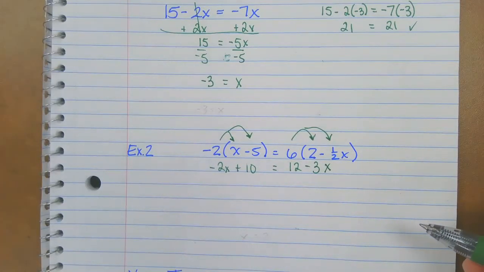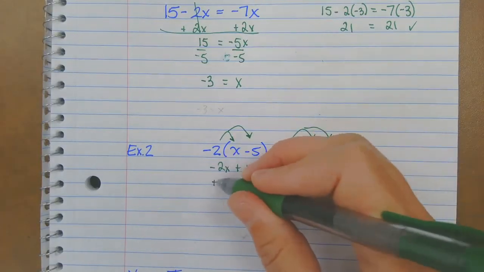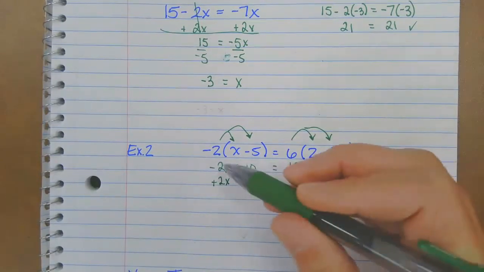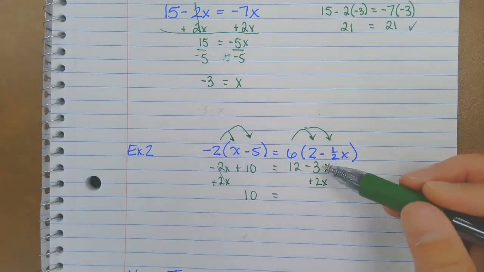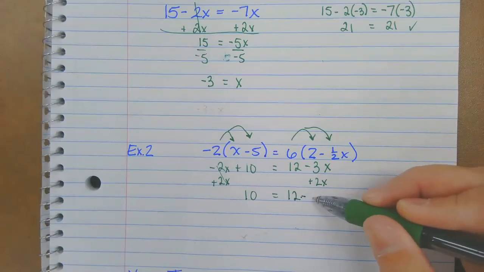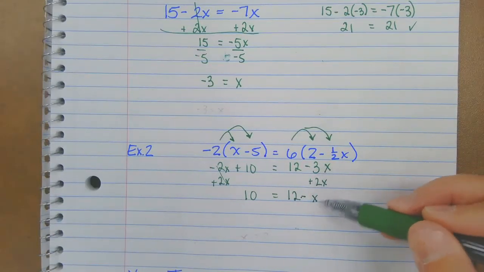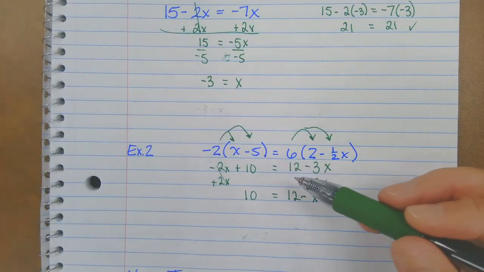Now we want to move the variables to one side, and we want to move the constant terms. So since this is a negative, I'm going to add 2x to keep it positive. And those cancel, leaving me with 10 equals, and over here I get 12, and I'm going to end up with negative x, because we understand that if it's just 1, it's just an x. So minus x, or you could put a 1x if you want.